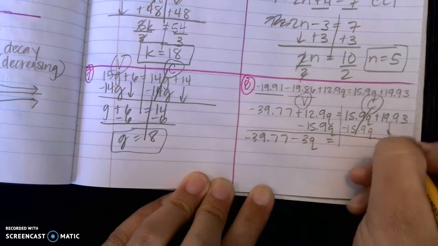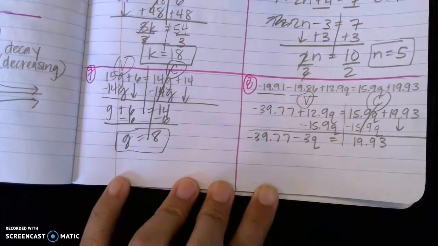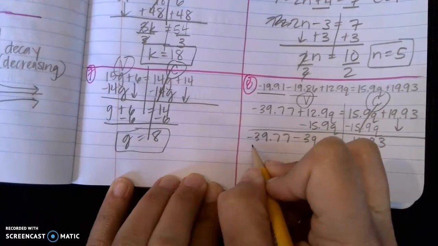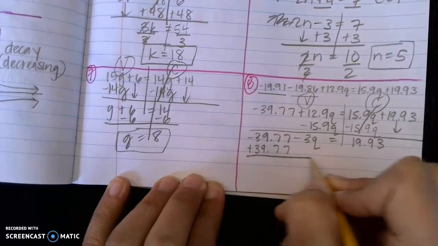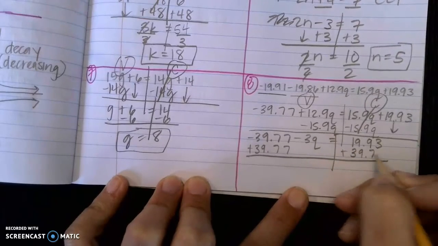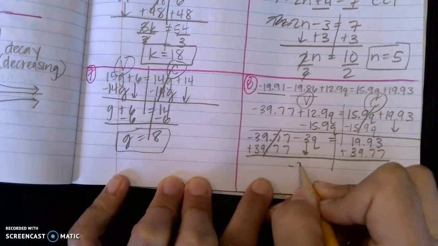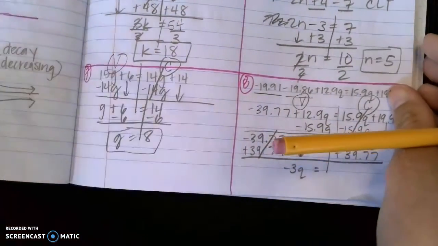This cancels. I bring down the 19.93. And now we just use our regular steps to solve equations. This is a negative 39.77. That's my constant. So now I need to undo or do the inverse of that. So I'm going to add to both sides. Bring down, this cancels, bring down my negative 3q. Be sure that you're bringing down your sign as well.